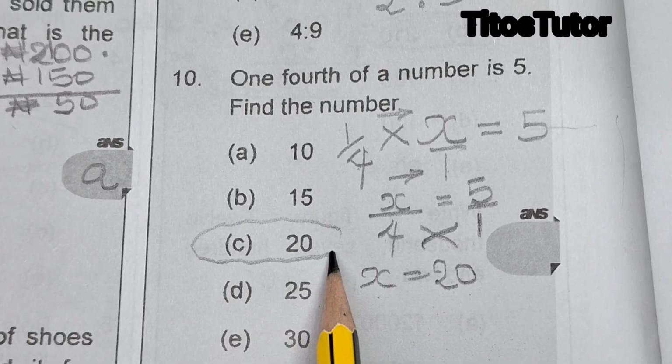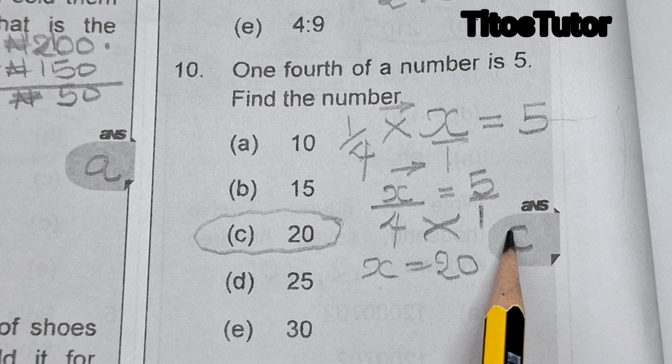You come here, choose C, and you are done.